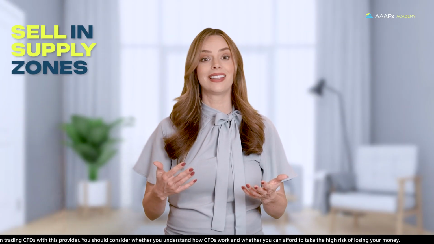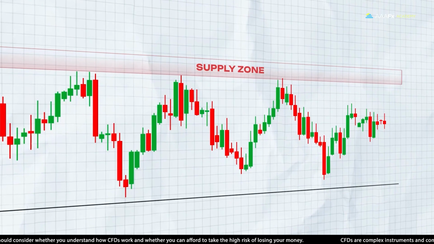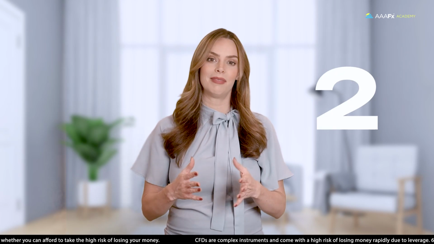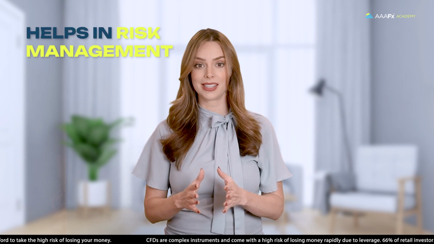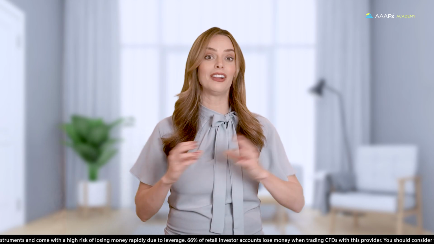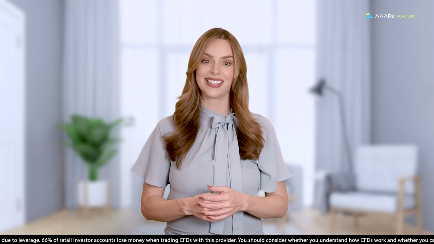Conversely, traders may consider selling a currency pair when it nears a supply zone. The abundance of sellers in this zone suggests that the price may struggle to move higher. Second, it helps in risk management. Analyzing the supply and demand levels of an instrument enables traders to anticipate its price movements. This knowledge is invaluable in strategically placing stop-loss orders, effectively mitigating potential losses in trades.